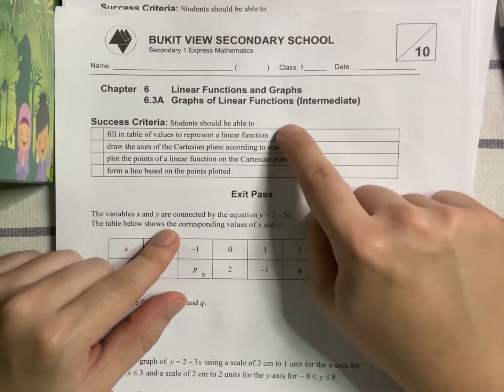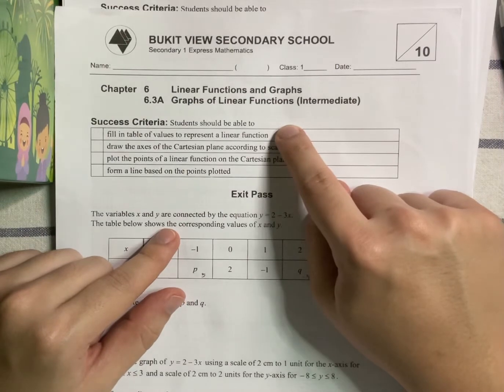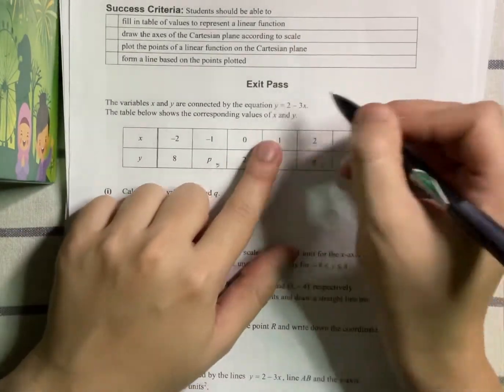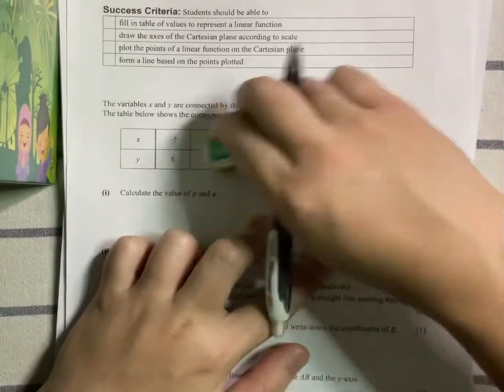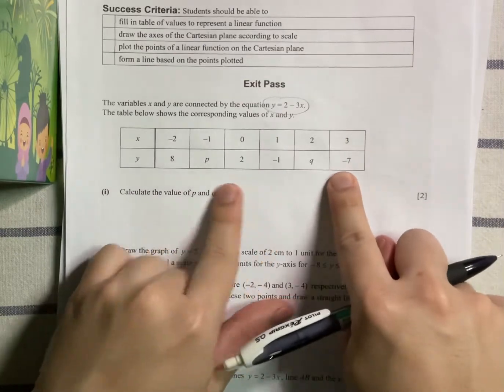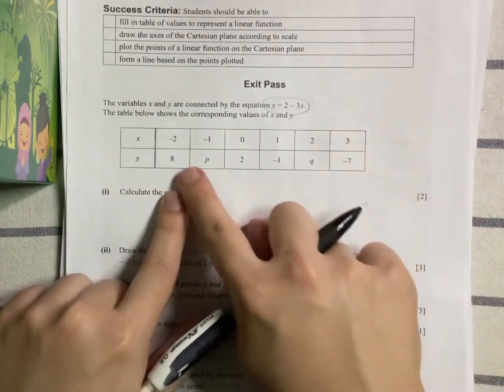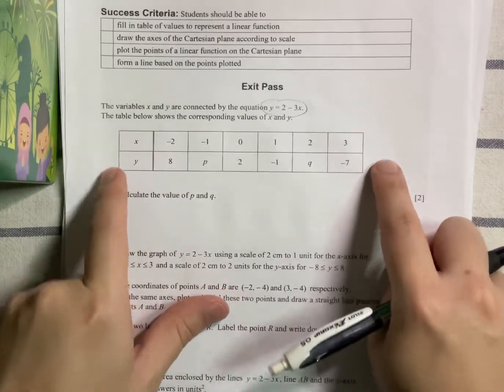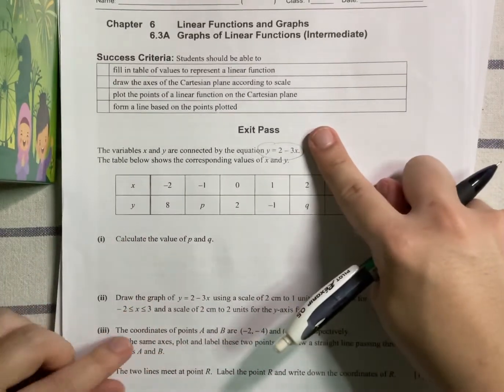So first, we need to be able to fill in the table of values that represents a linear function. So for example, we will have this linear function here, and this table represents this. These values are the x and y coordinates that will form this line.